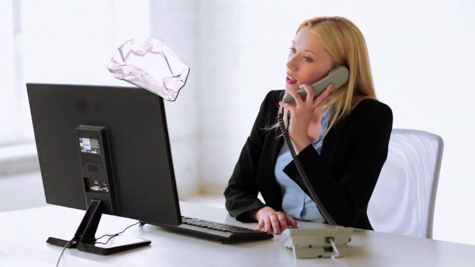So if the collection agency does call and says, "Is this Tom Smith?" just say, "Who's asking?" They will tell you they are calling from ABC Collections and trying to collect on this XYZ bill.